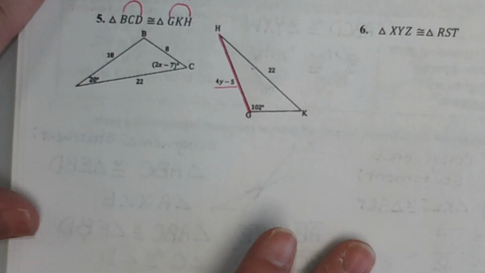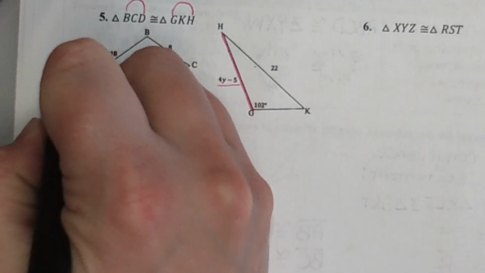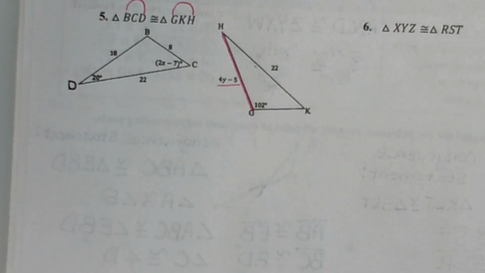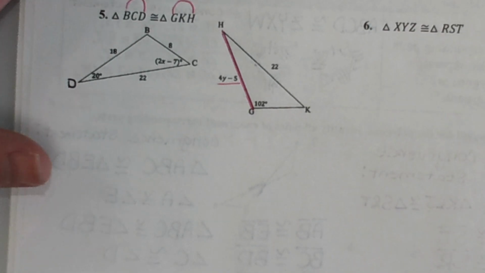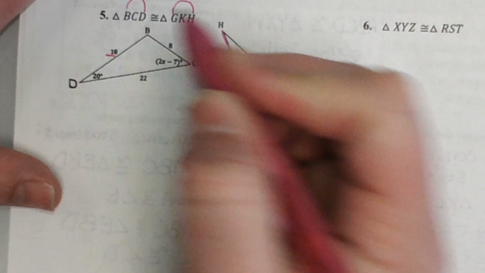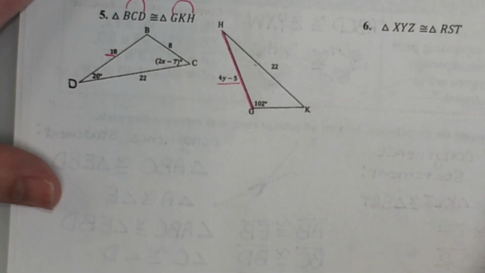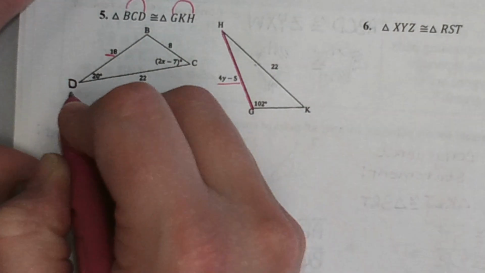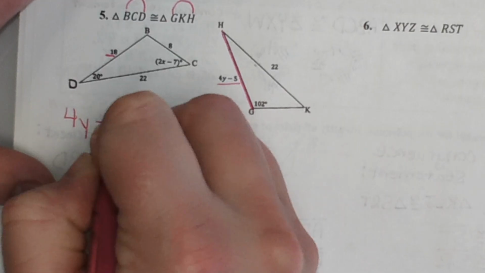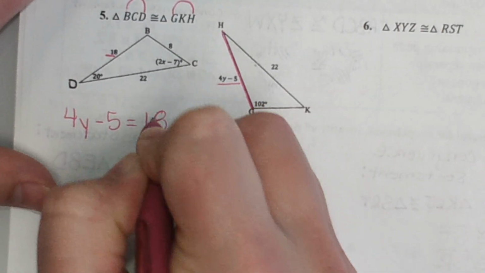Uh-oh. D got cut off in this picture, didn't it? Where's it at? There's D. I don't know what happened there. Okay. So GH is then congruent to BD. And congruent means they are what? The same, or equal. 4y minus 5 is equal to 18.